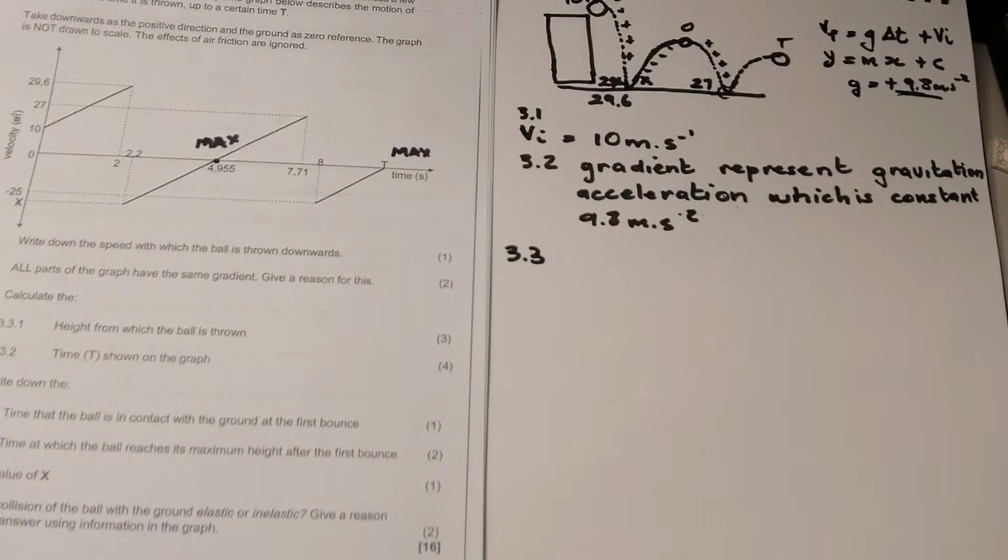Now they say calculate the height from which the ball is thrown. Now, ladies and gents, please stay with me on this one, because there are two ways that I want to show you to tackle this question. And I'm going to show you something else about the velocity time graph besides the gradient.